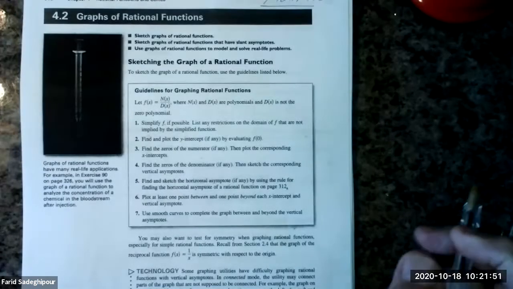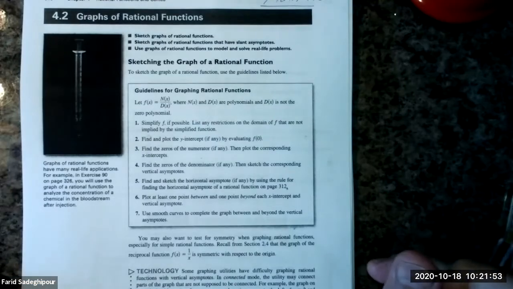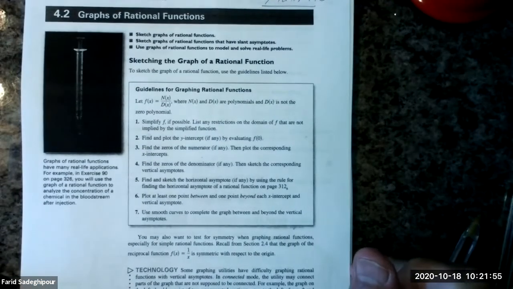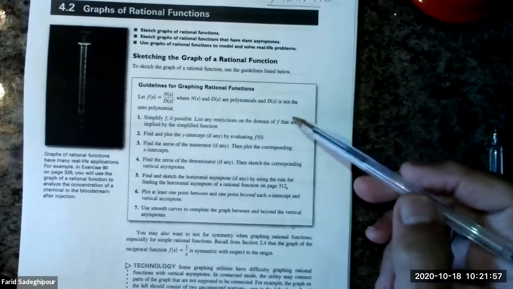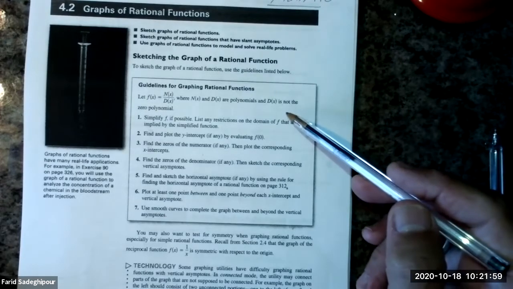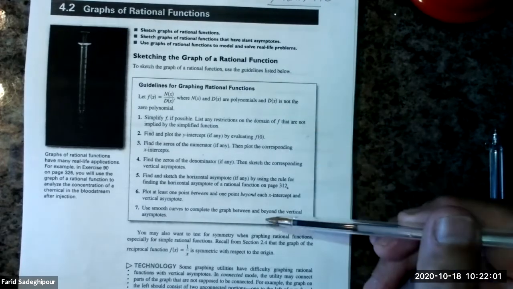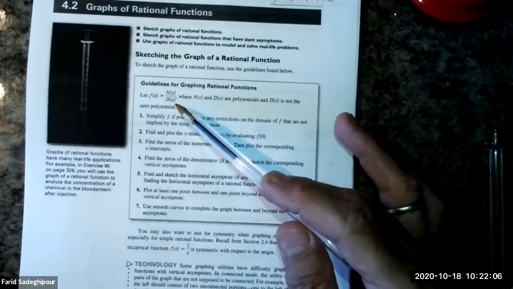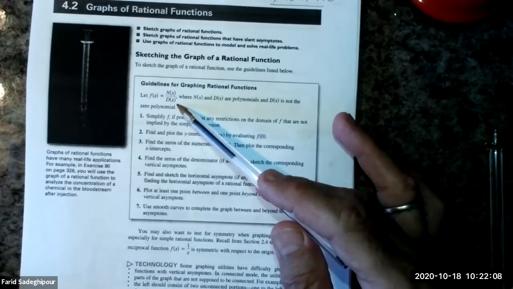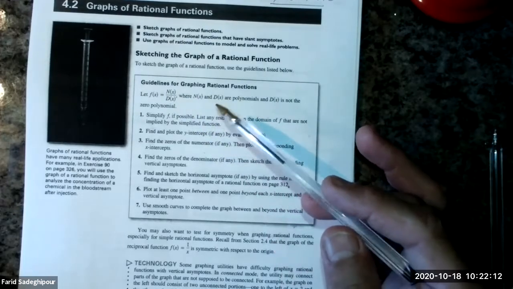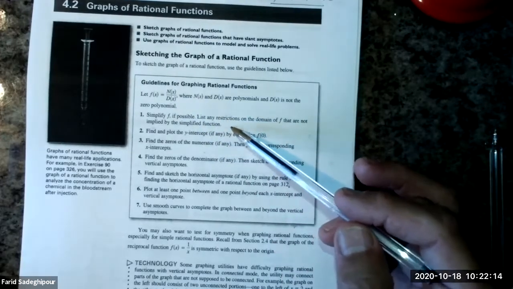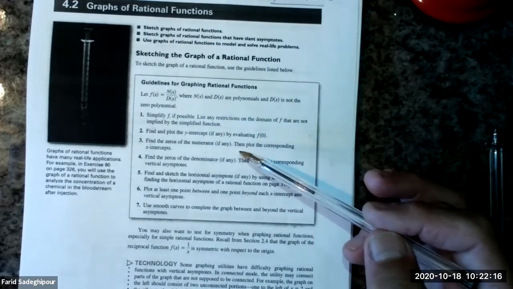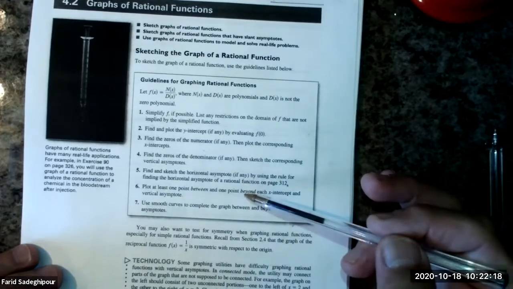Section 4.2, Graph of Rational Functions, Math 110. Here is a summary of what we're required to do on these sections. If you have a rational equation, which is one that has a denominator with an x or any other variable in it, we need to find the domain, find the x and y intercepts, and finally sketch the graph.